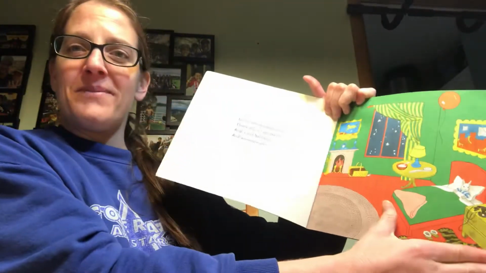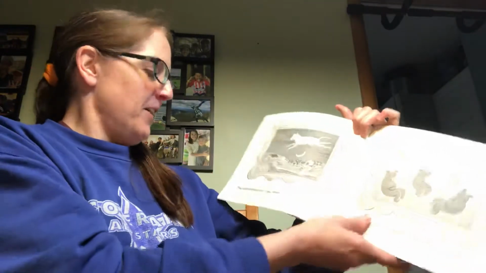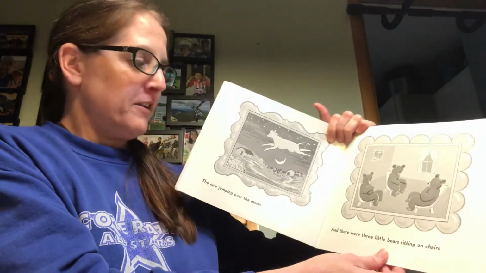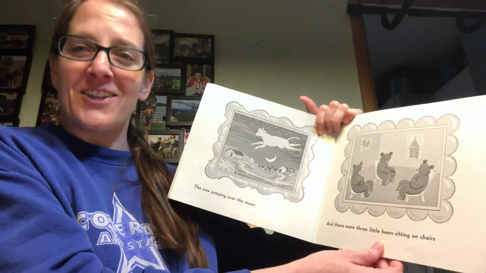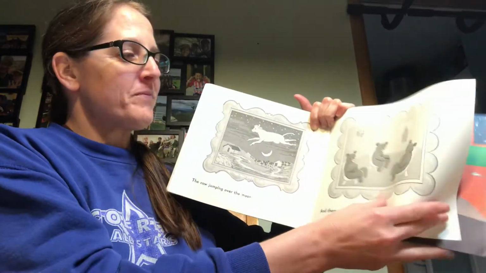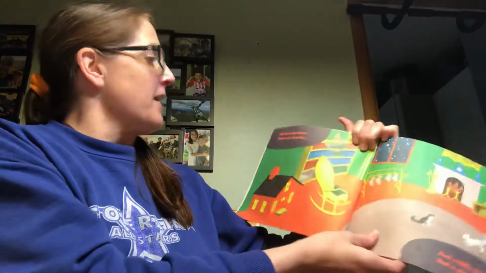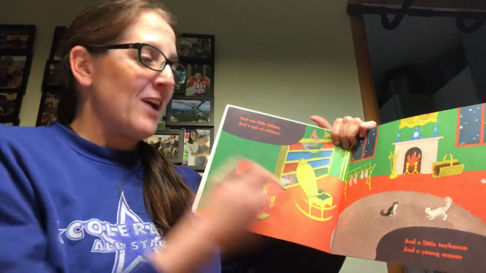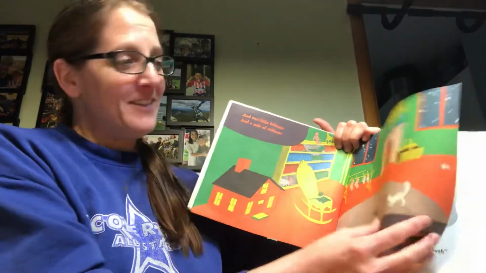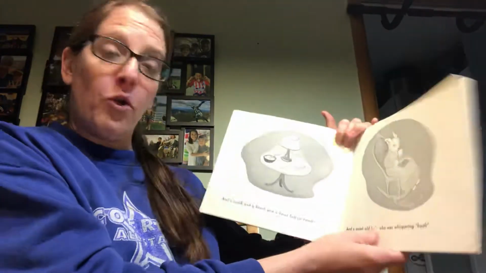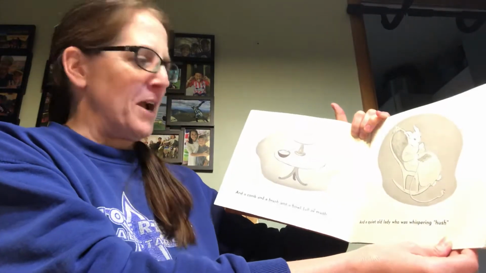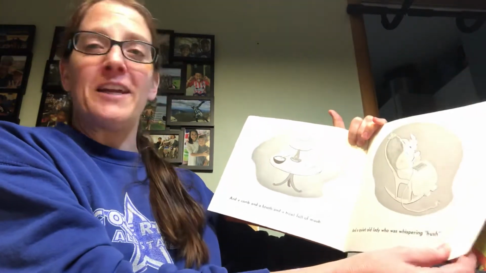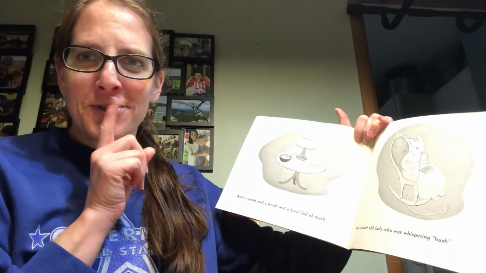In the great green room, there was a telephone and a red balloon and a picture of the cow jumping over the moon. And there were 3 little bears sitting on chairs and 2 little kittens and a pair of mittens and a little toy house and a young mouse and a comb and a brush and a bowl full of mush and a quiet old lady who was whispering, "Hush."